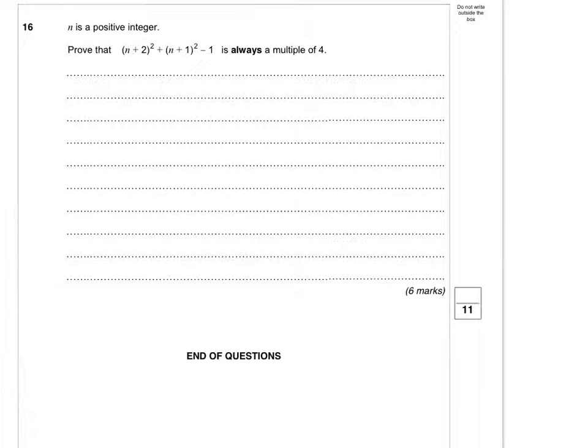Question 16. n is a positive integer. Prove that (n plus 2) squared plus (n plus 1) squared minus 1 is always a multiple of 4. Alright, let's expand these brackets. So we've got n squared plus 4n plus 4 plus n squared plus 2n plus 1 minus 1.